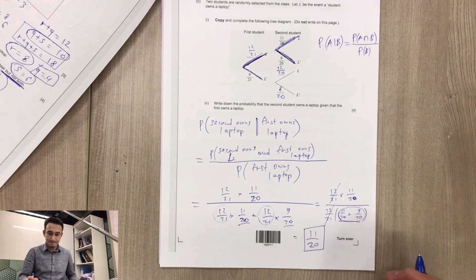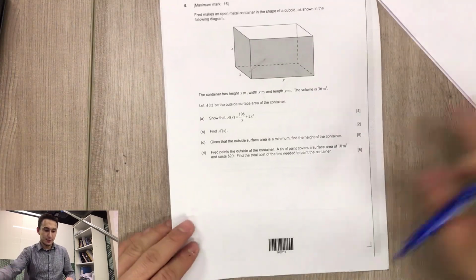Okay, conditional probability. Next question. Hope this is clear.